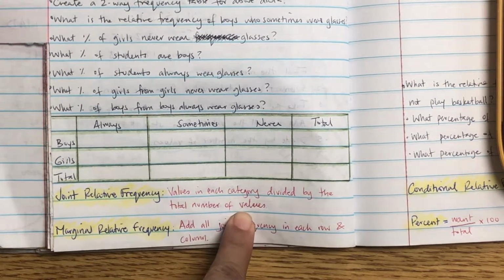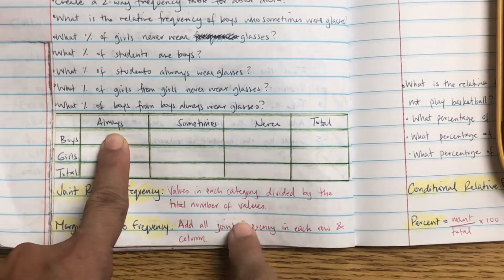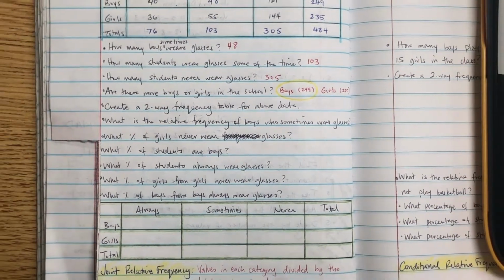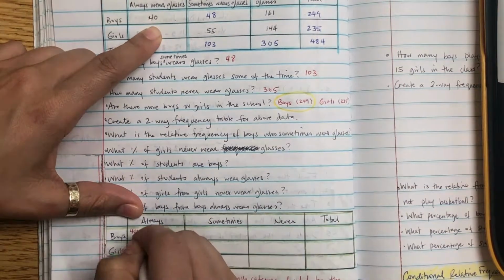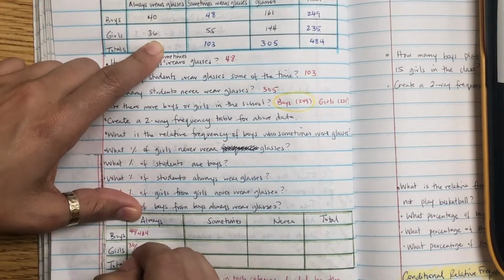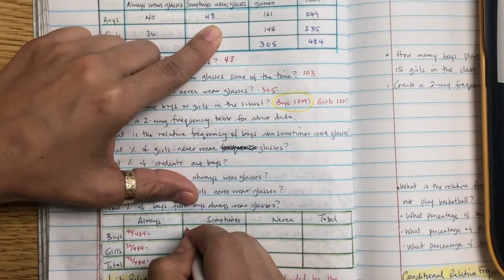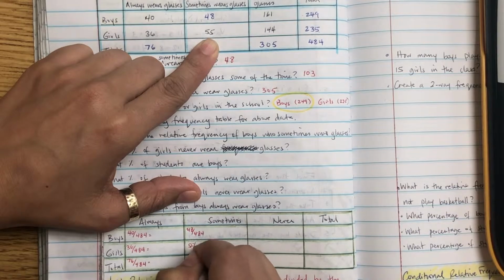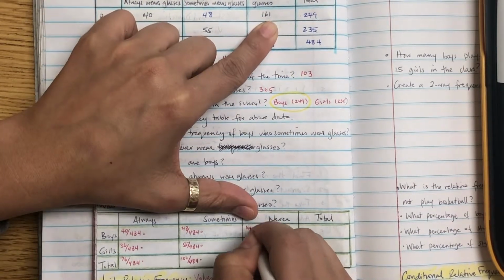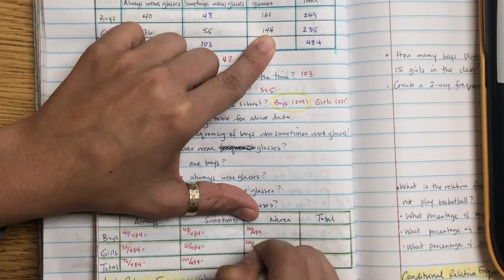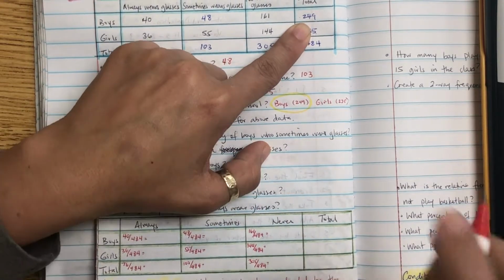To find the joint relative frequency, you take the value in each category and you divide it by the total people value. So when I look at boys and always, I'm going to take whatever value is there and divide it by the total. So 40 divided by the total, 484. Do the same thing for every column. So I go to the girls, 36 divided by the total. The total, 76 divided by the total, 484. Same thing for every single box. So the joint relative frequency is taking all the values in each category and dividing by the total number of values.